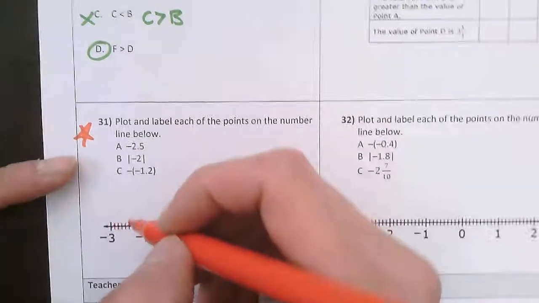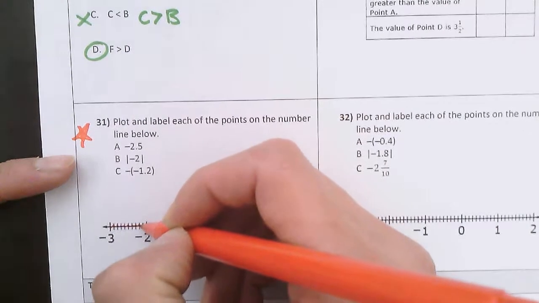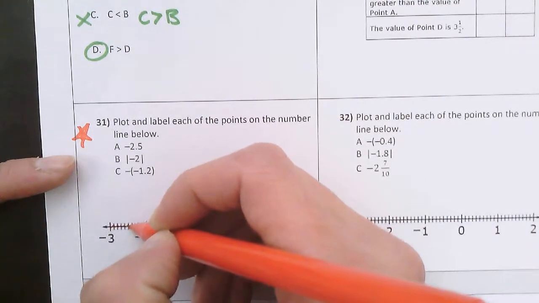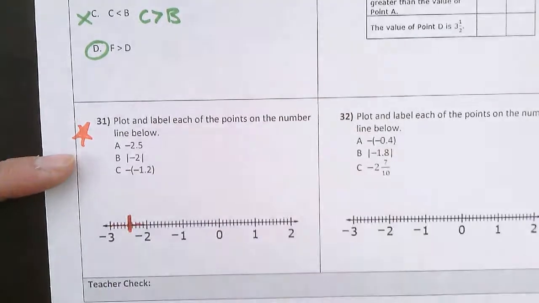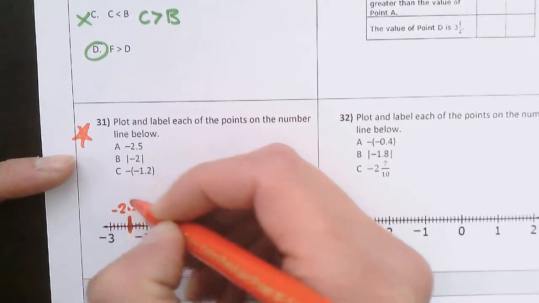So I count out negative 2, 1, 2, 3, 1, 2, 3, 4, 5. Here. There's the fifth one. So right there is negative 2.5 or point A.